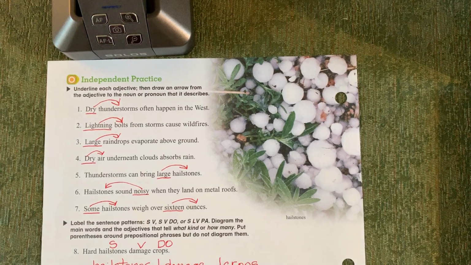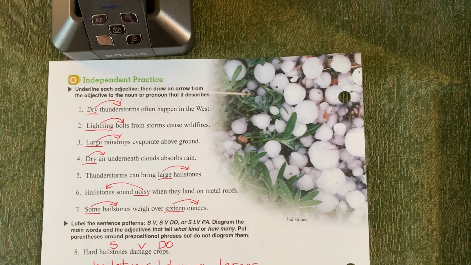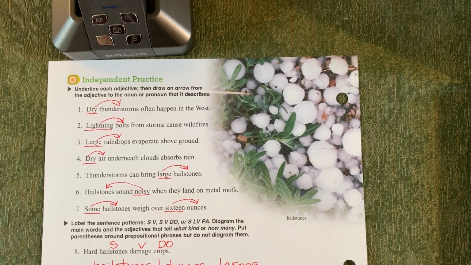Okay, before we look at page 233, we're going to check yesterday's work. First, take a look at page 232 and check the independent practice that you did. You can stop the video whenever you need to check your answers.